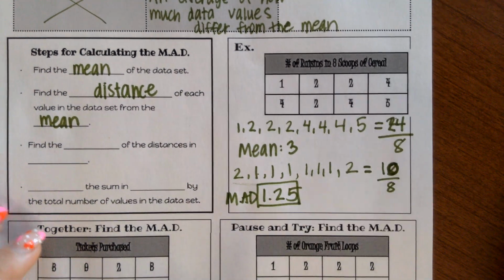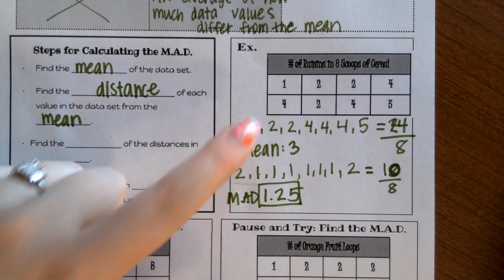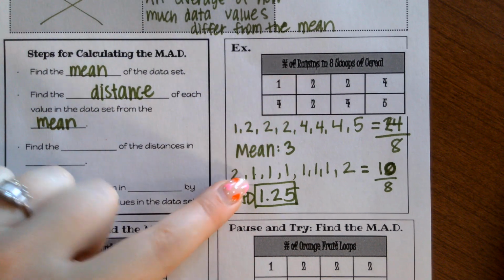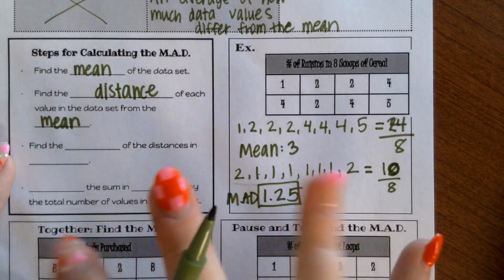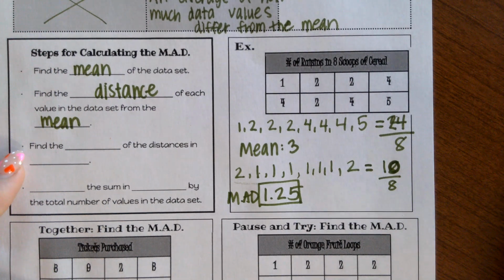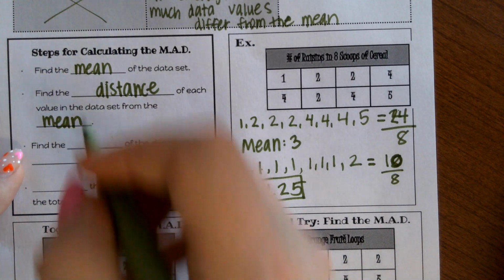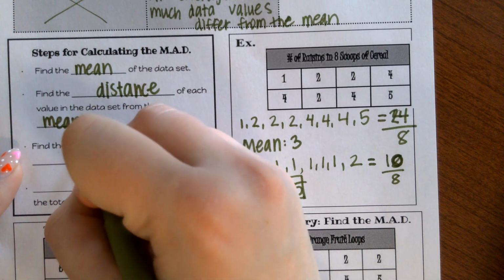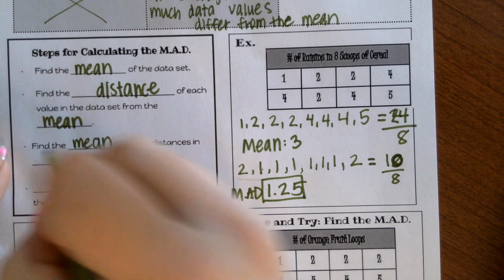So we're basically finding the mean of the original data. We're finding the distance between those numbers, and then we find the mean of those new numbers. Okay, seems a little crazy. Oh, let's fill in the blanks. Sorry, we got ahead of ourselves here. So it should say find the mean of the distances in step 2.